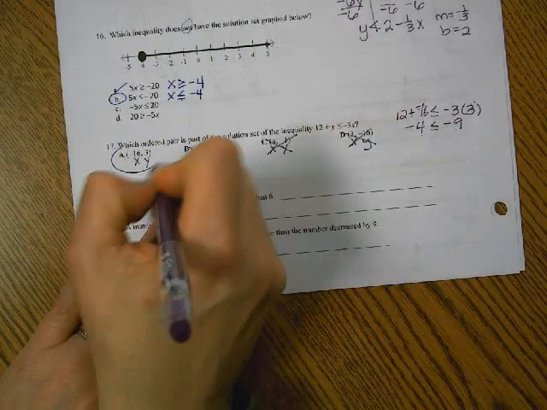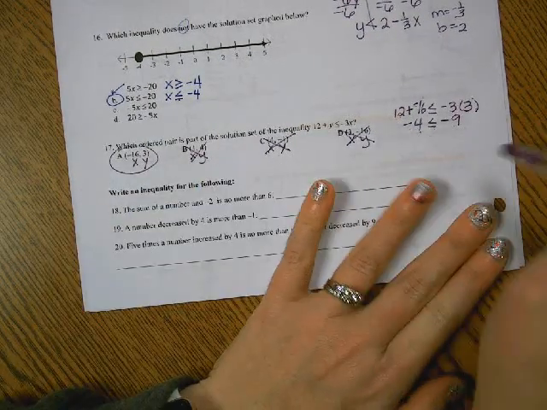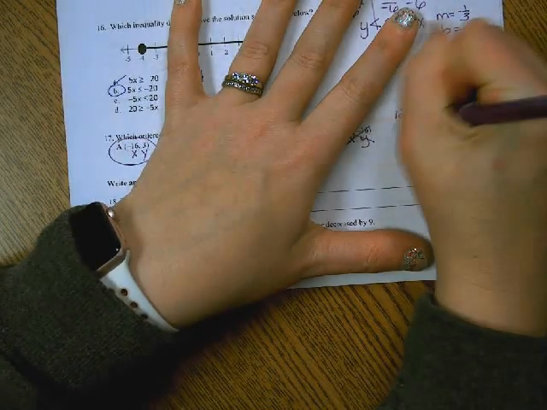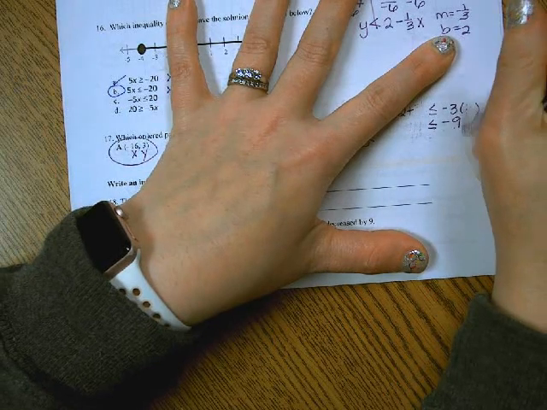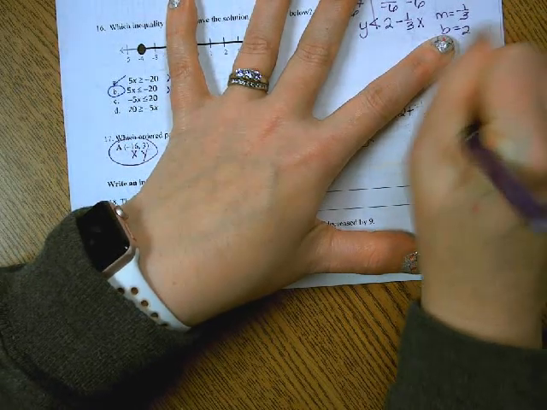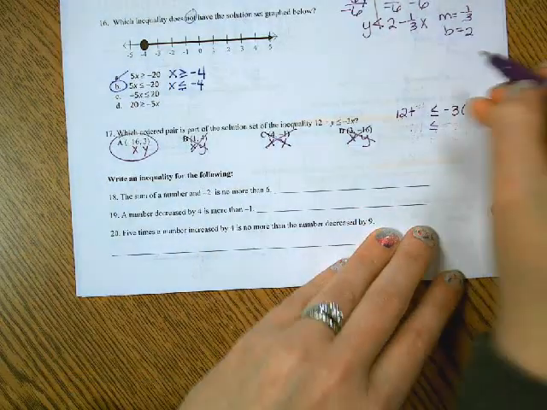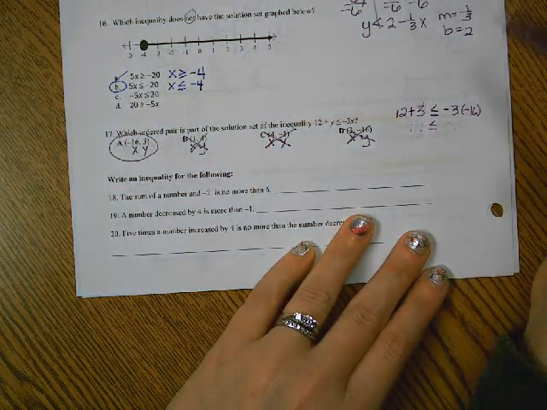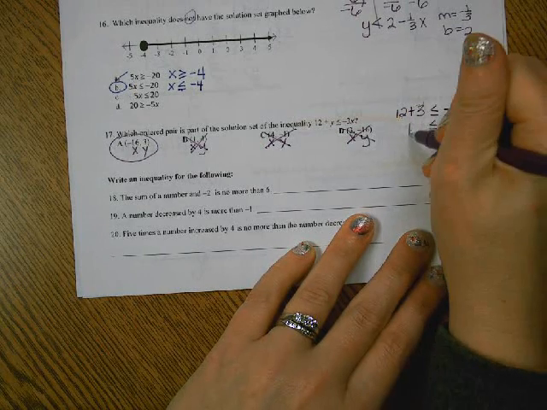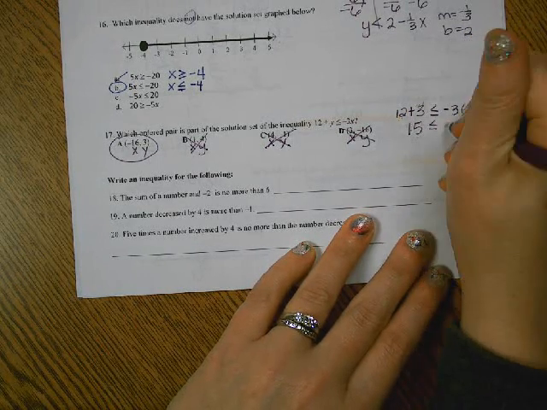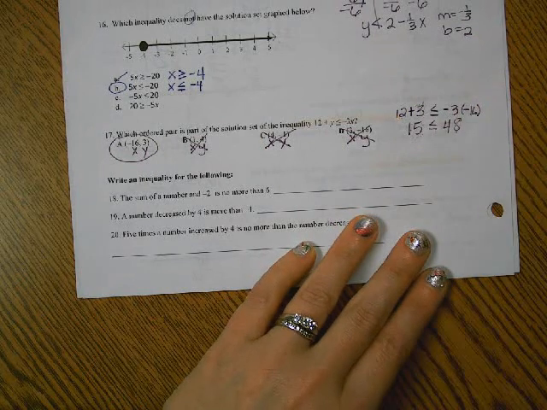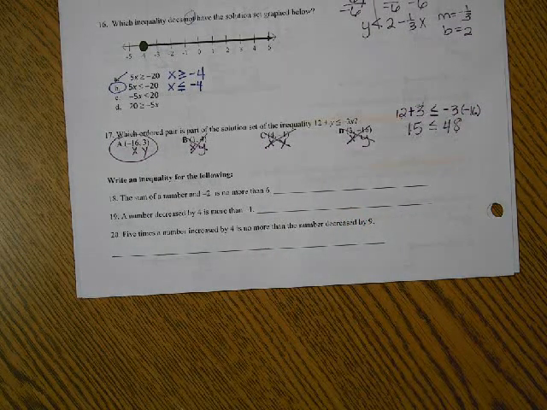So that must mean that A has to be the solution, but let's just try it out, just to be sure that I didn't make a mistake. I have been known to make mistakes. So we put 3 in for y, and negative 16 in for x. 12 plus 3 is 15, and 3 times negative 16 is 48. Is 48 bigger than 15? Yes. So we did it right. Okay.